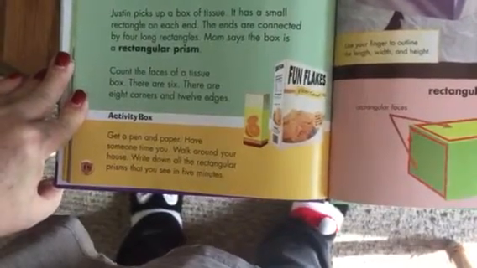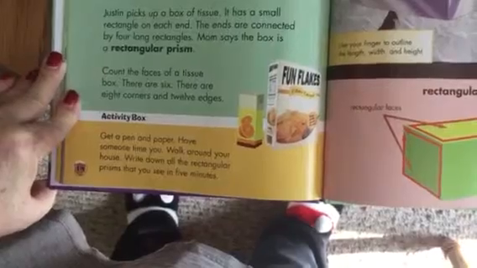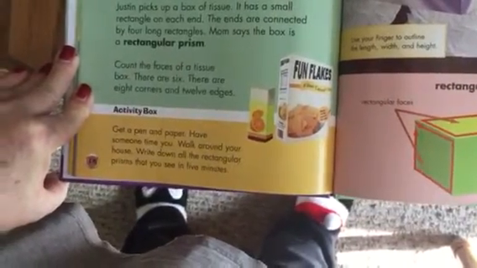Get a pen and paper. Have someone time you. Walk around your house. Write down all the rectangular prisms that you see in 5 minutes. Use your finger to outline the length, width, and height.